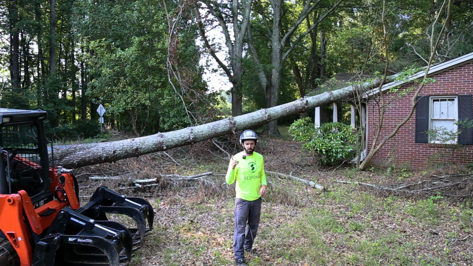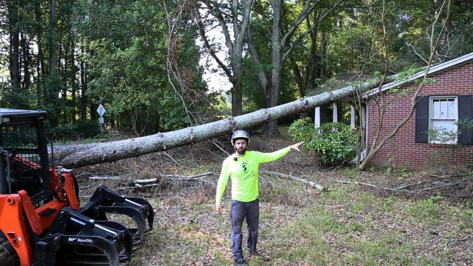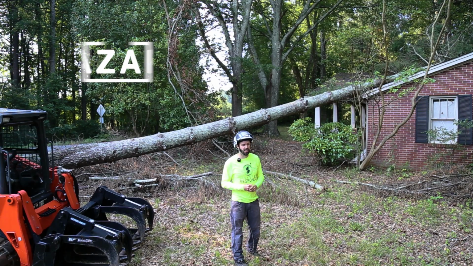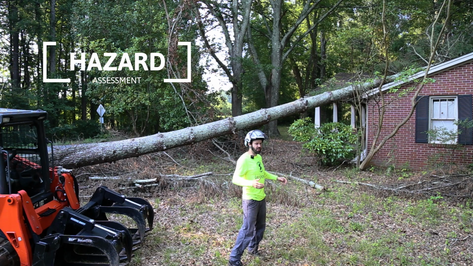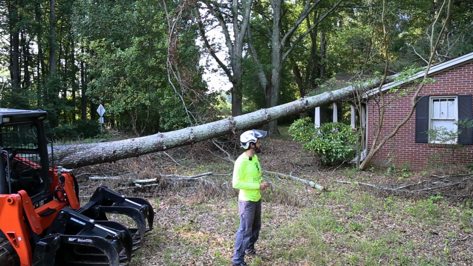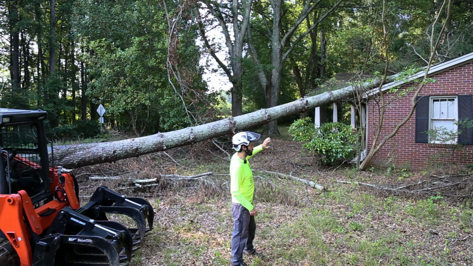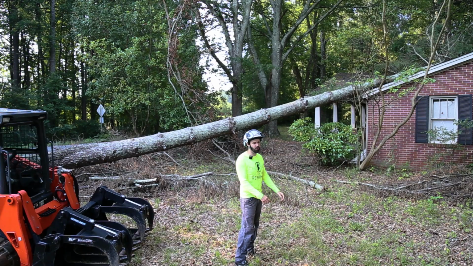So the first thing that we always do when we get to the work site is assess all of our hazards and obstacles. So we're going to do that right now. One hazard is obviously the tree on the house. You know, that's a given. That's why we're here. And then also we'll look overhead. We do have some overhead hazards up here. We'll show those a little bit later.